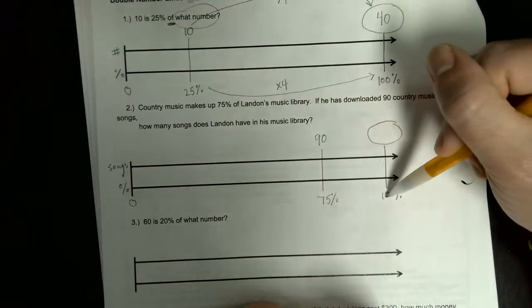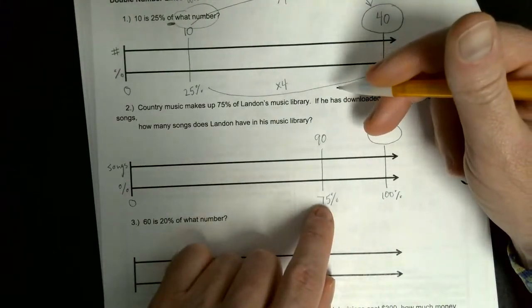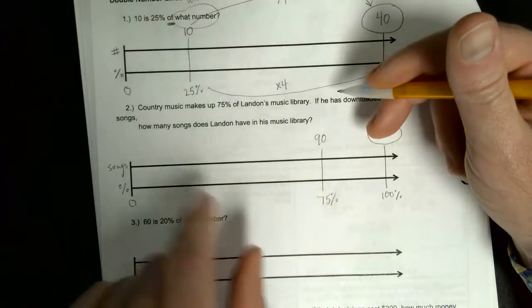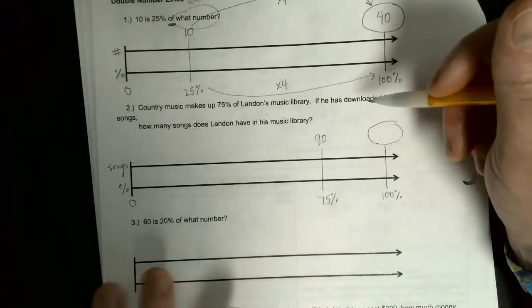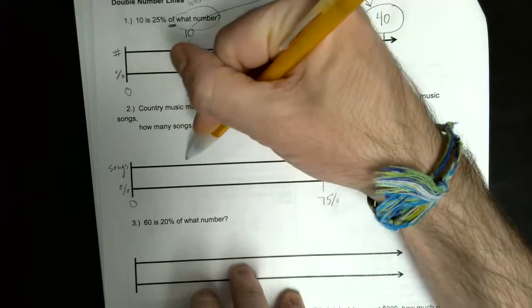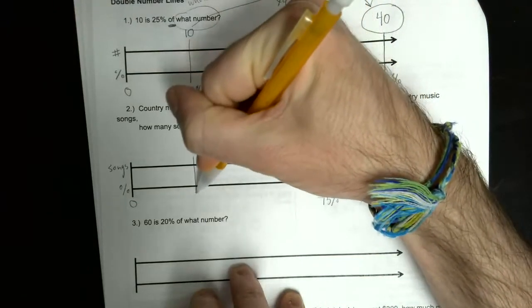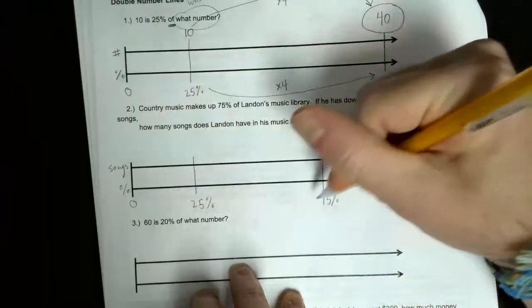We can't get from 75 to 100 in one step. So I have to think, what can I divide 75 by? Or what number can I get to from 75 that will help me get to 100? Now, whenever I see 75, I usually think quarters. So if I can get to 25, which I can, by dividing by 3, I can then get to 100.